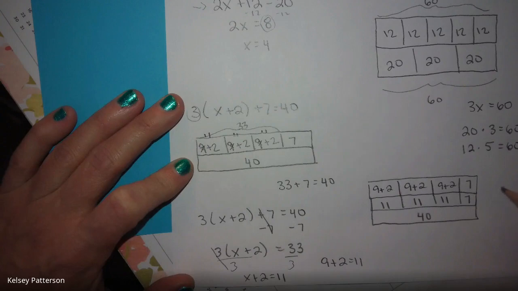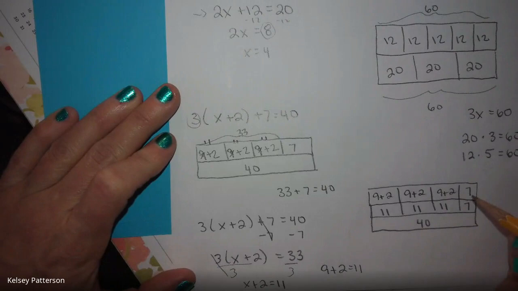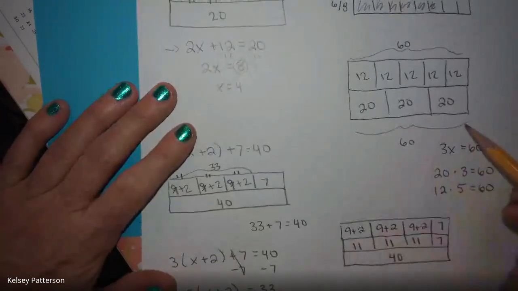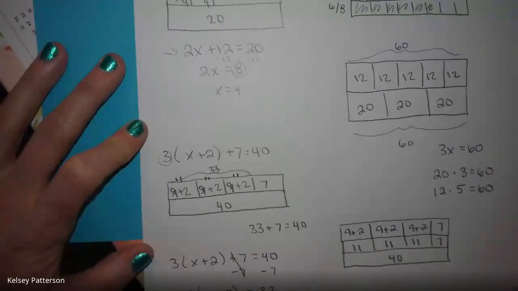So it's a nice visual to kind of tie into equation solving or equivalent fractions, or just creating a visual for a story problem like the New Year's Eve hats. So those are various ways to use tape diagrams, or bar diagrams, as they're often called as well.